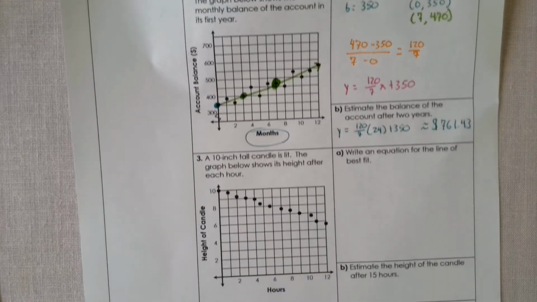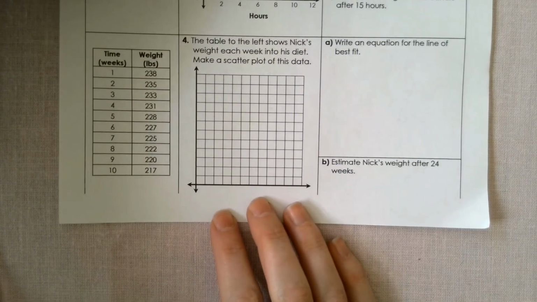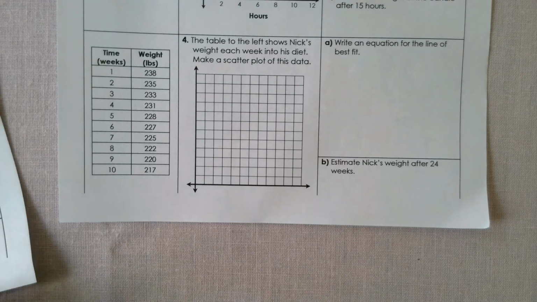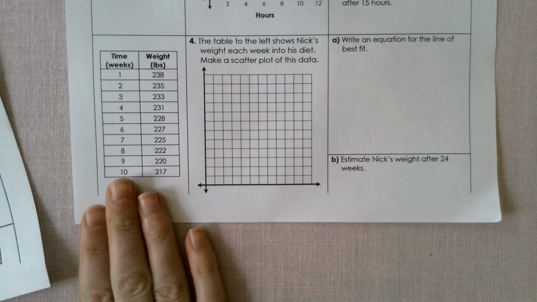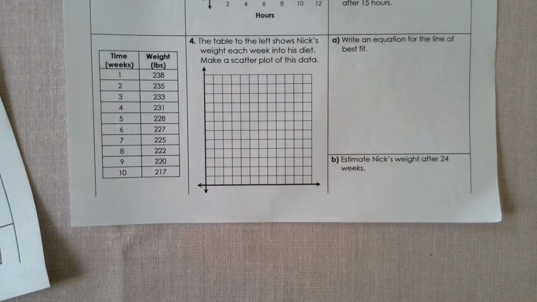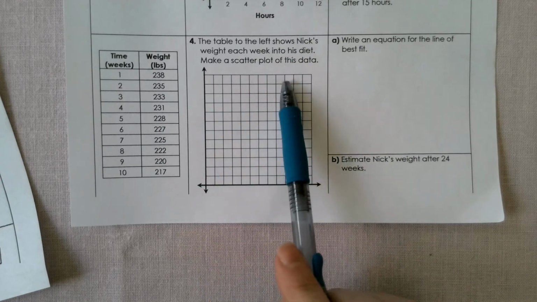Okie doke. And I'm going to move on to number 4, where we kind of put it all together. Alright. So for number 4, we are given our table, we're given a blank graph, and then we have our 2 questions. So the first thing we need to do is make a scatter plot. And it shows Nick's weight each week into his diet.